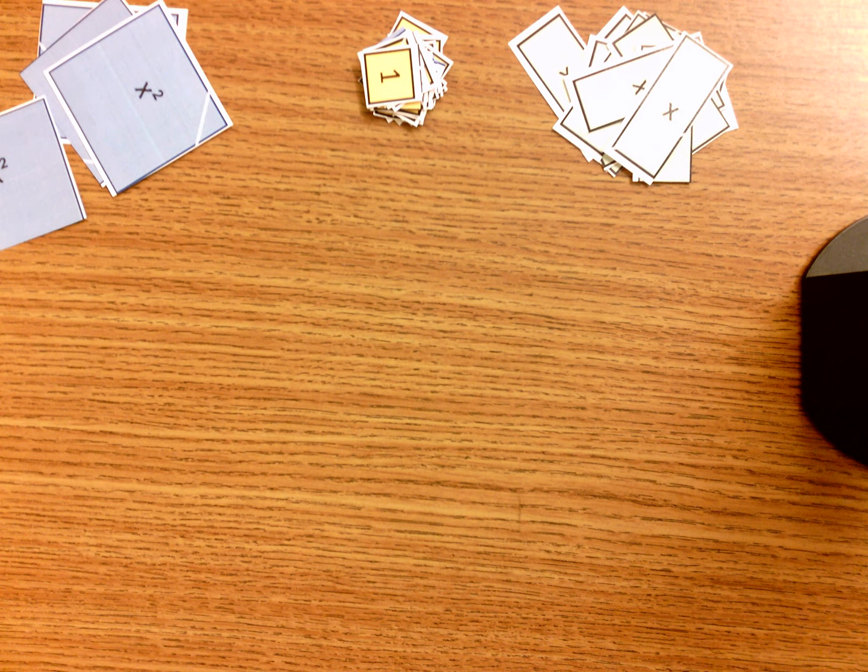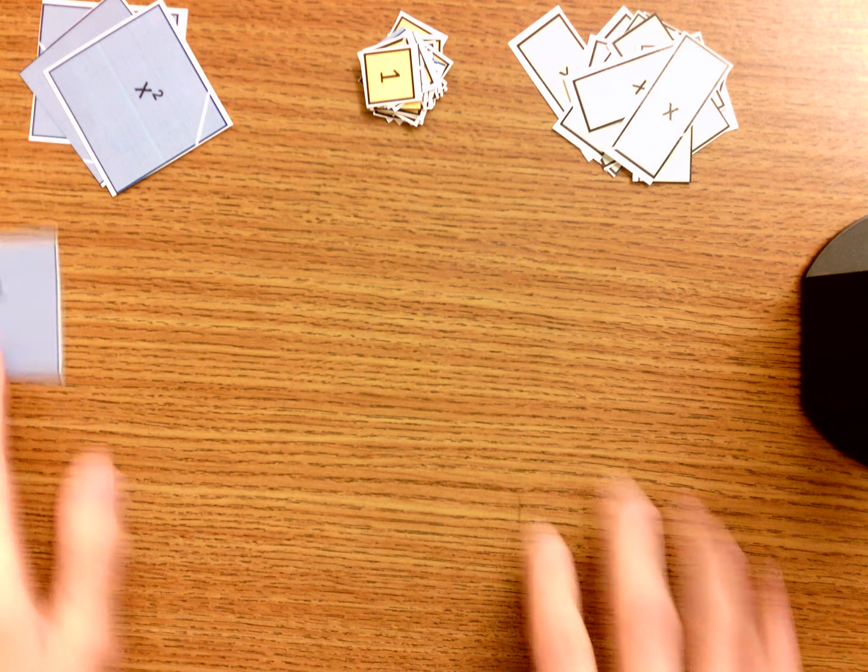All right, so today we're going to look at solving quadratics by completing the square. But before we look at that, I want to give you a concrete example of how completing the square works. So these are algebra tiles.